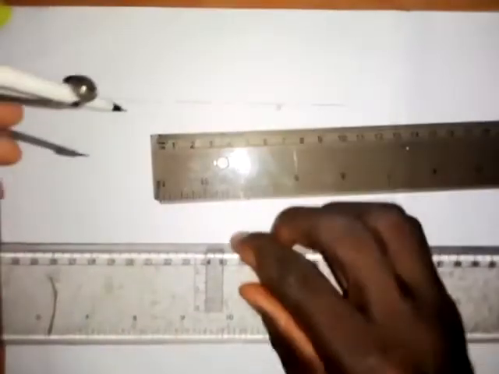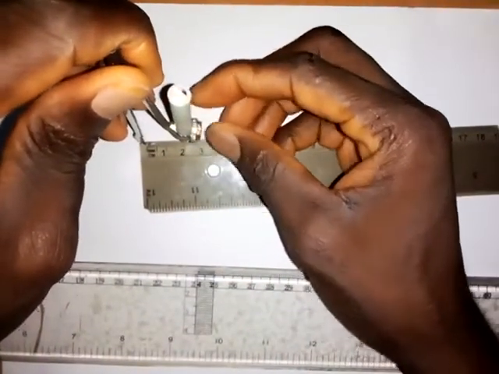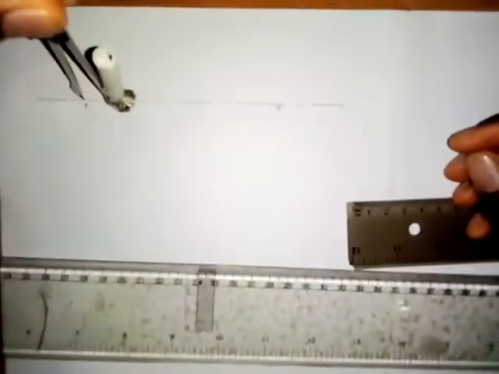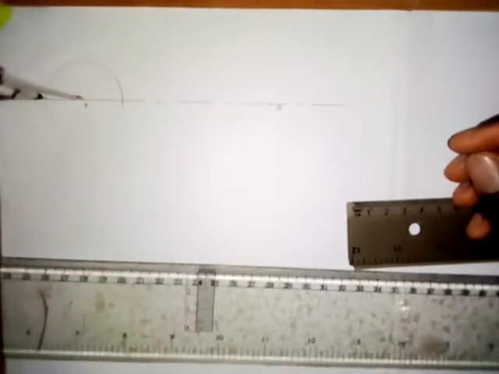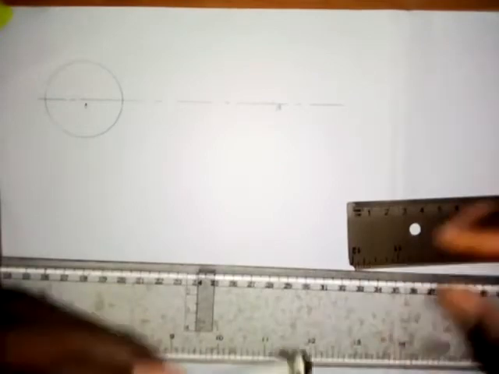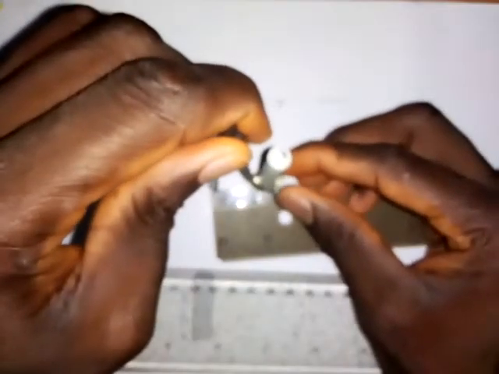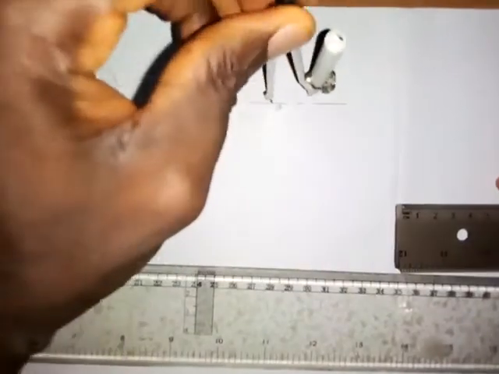Next I take 20 mm on my ruler. I put it at center A and draw a circle. Then with the same 20 mm, I put it at B and draw a circle.